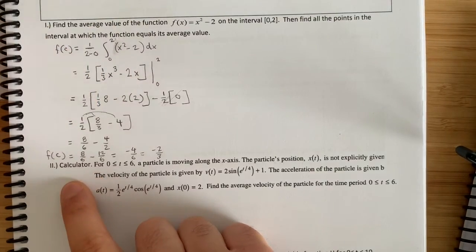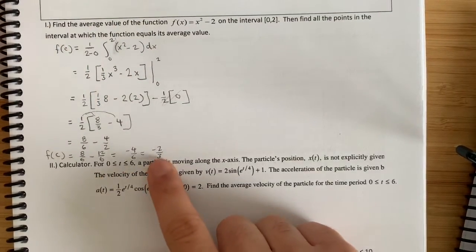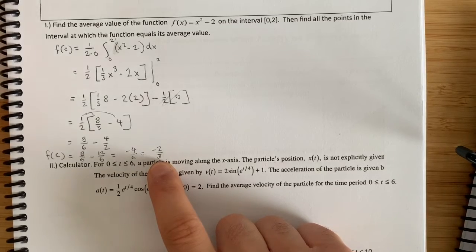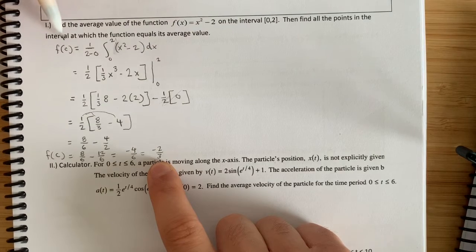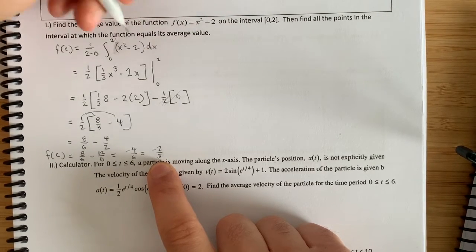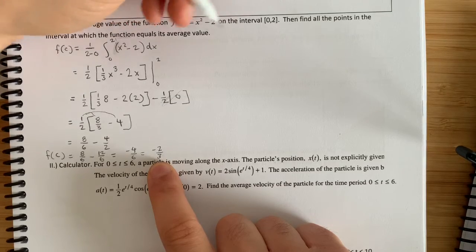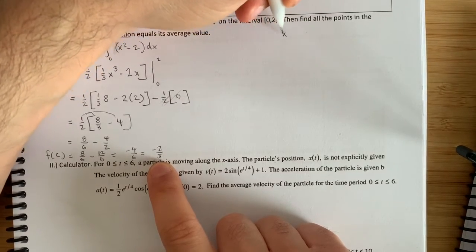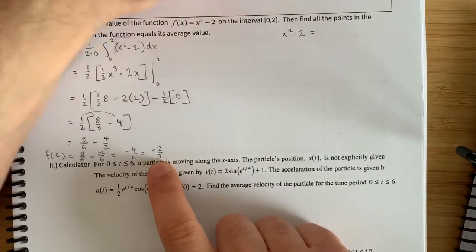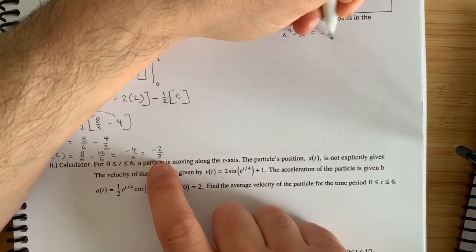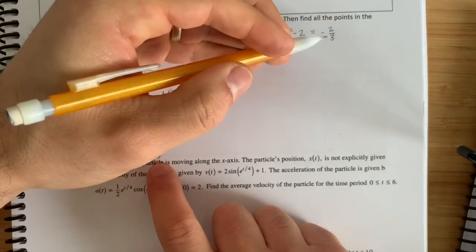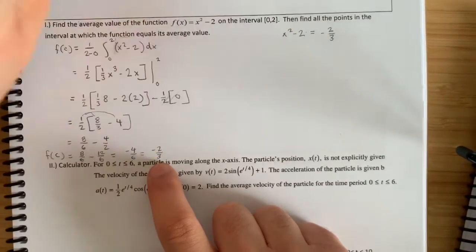That's always a y value. The average value is a y value of -2/3. And in the question, it then says, then find all the points on the interval at which the function equals its average value. So the function needs to equal its average value. So the function is x squared minus 2, equaling the y value that I just solved for. So we are going to be finding the x coordinates that have the average value, that hit the average value.